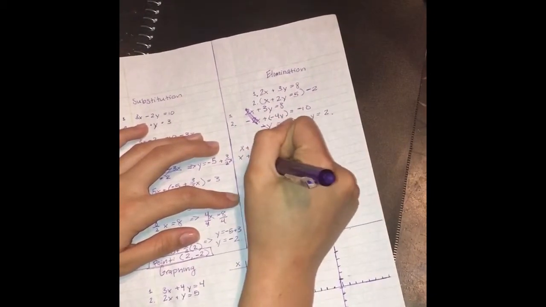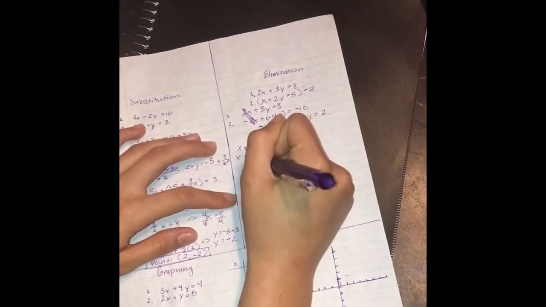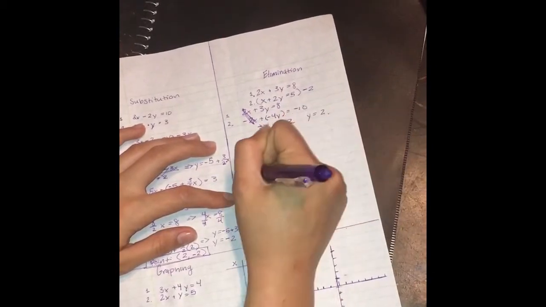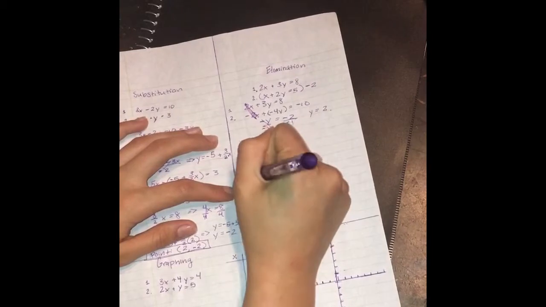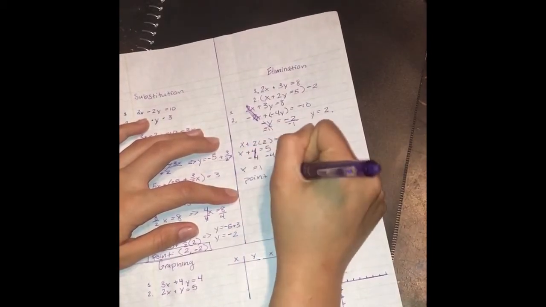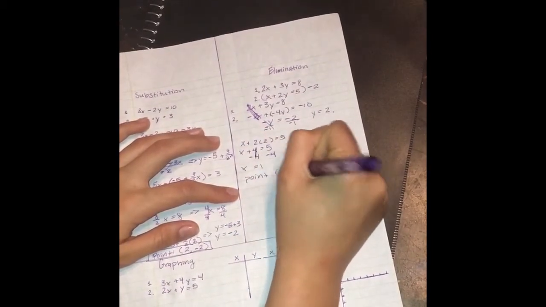Now subtract 4 onto the other side, leaving you with x is equal to 1. So your point will be 1, comma 2.